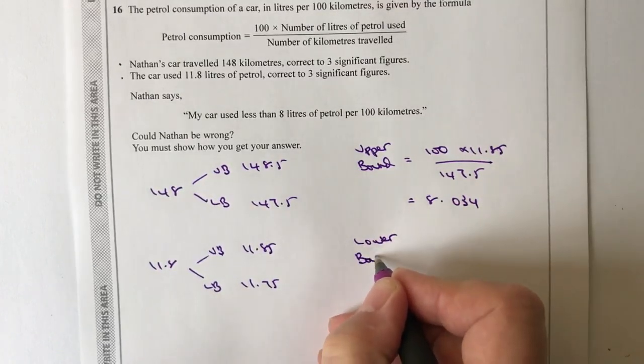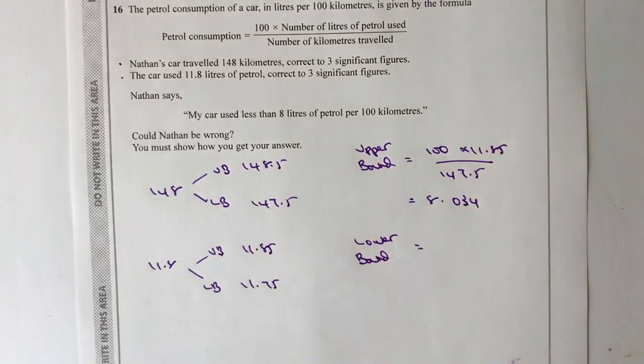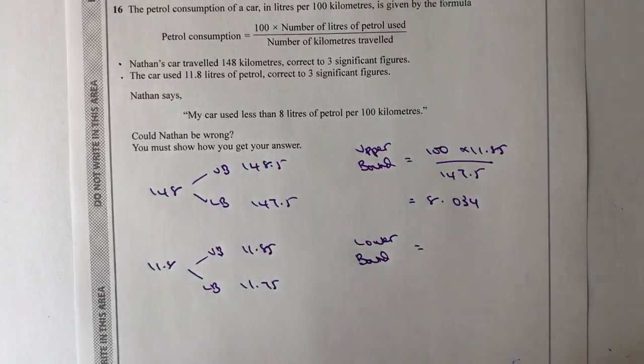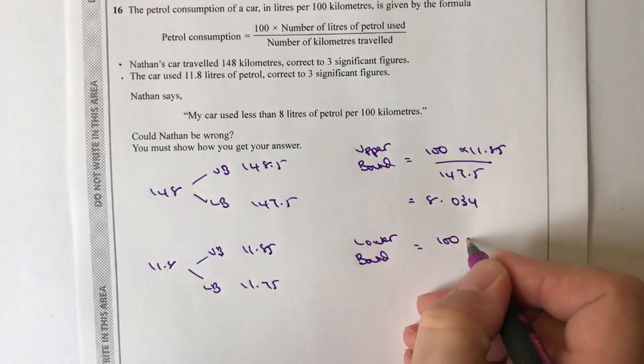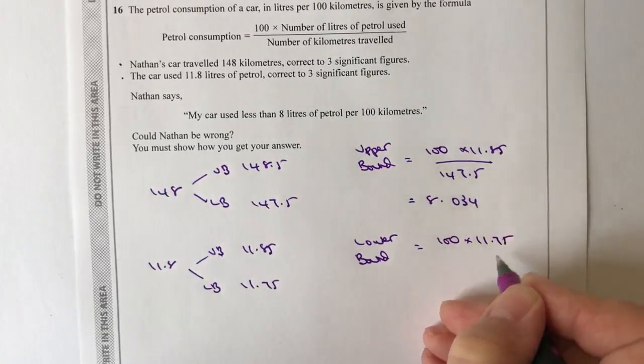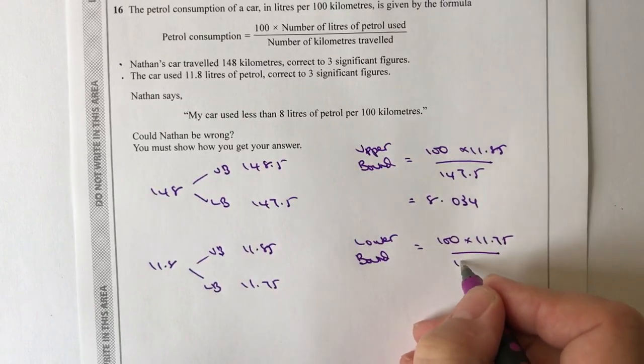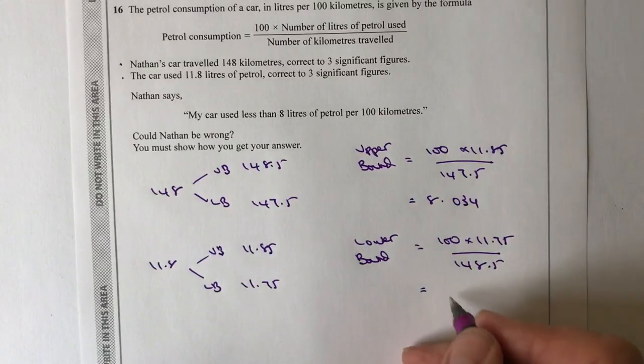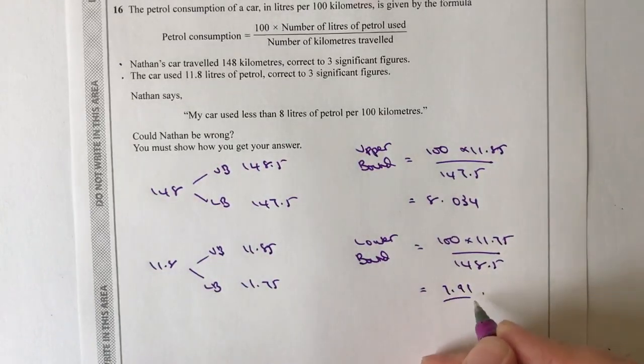Let's look now at the lower bound. With the lower bound, what we're looking at is achieving the maximum amount of kilometres for the amount of fuel that we use and the lowest amount of fuel. So that's going to be 100 multiplied by 11.75, divided by 148.5. Pop that into your calculator and you're going to get 7.91.